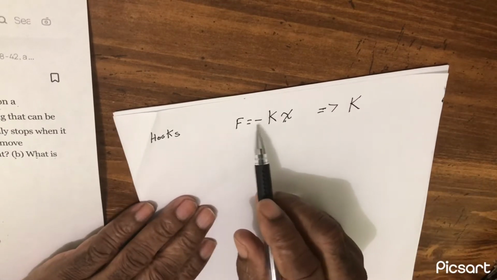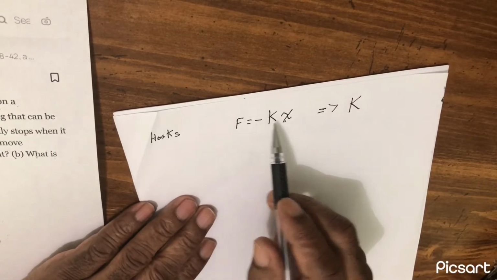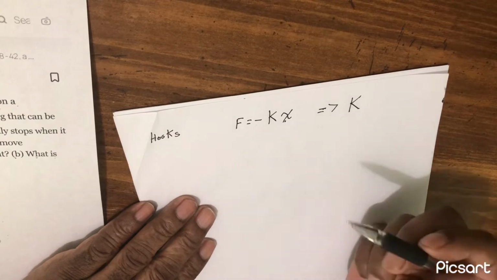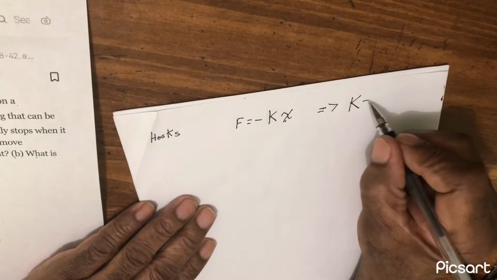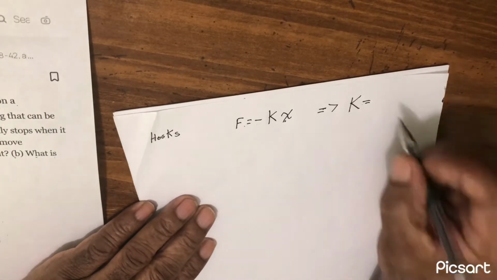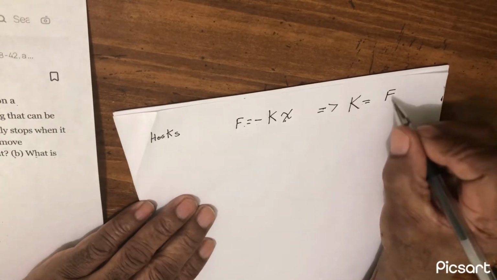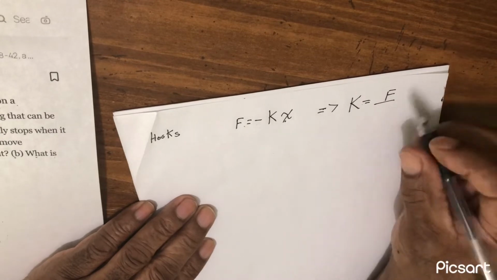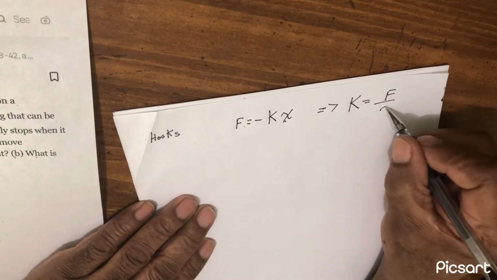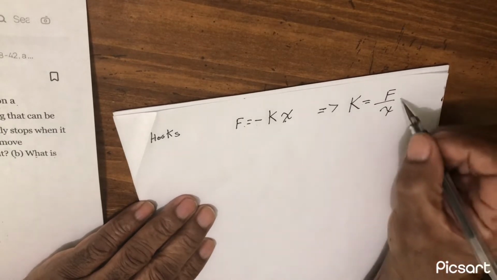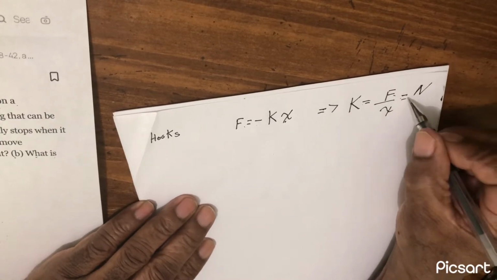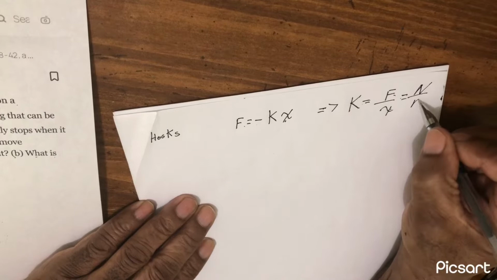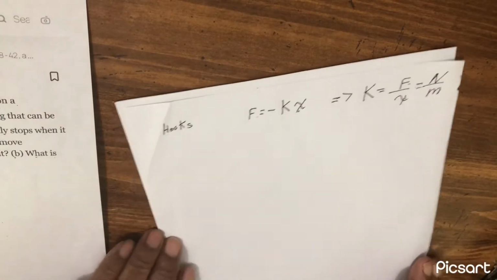The negative sign just indicates that when you pull the spring, it pulls back in the opposite direction. So k is equal to force divided by x. The units will be newtons per meter for the spring constant.